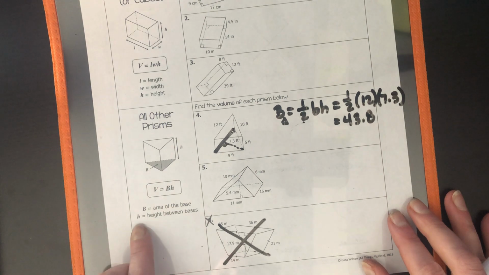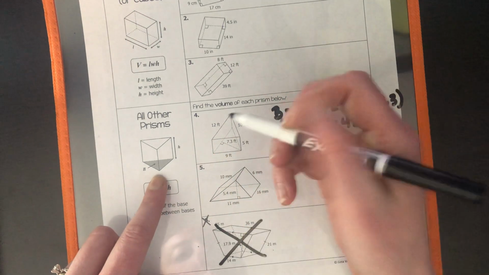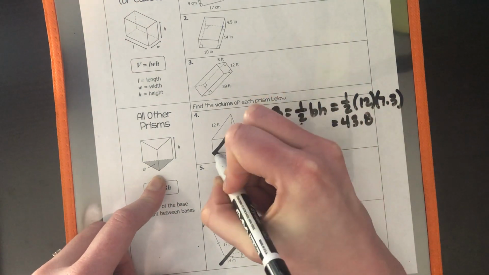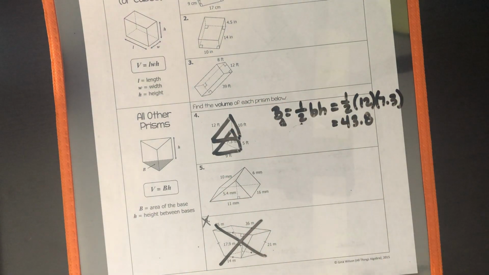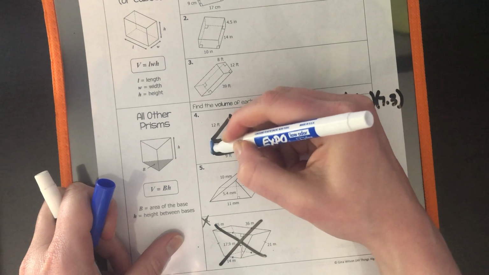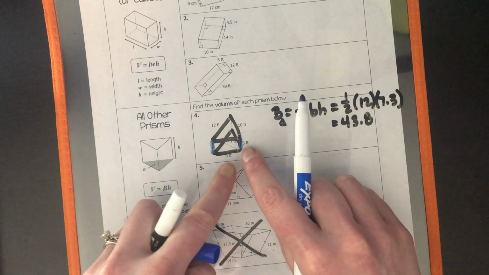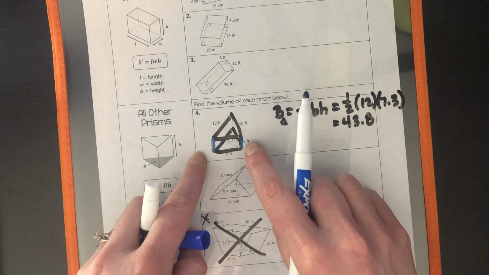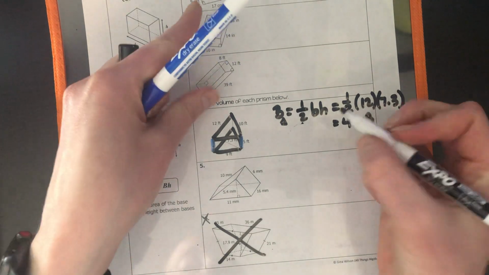Now when it says height, notice it says height between the bases. So if this is my triangle here, and here's the other triangle in the background, it's asking, okay, what's the height between? What's the space between this triangle to the other triangle in blue, from here to here? And notice the distance between those two triangles is 5 feet. So the height is 5 feet.